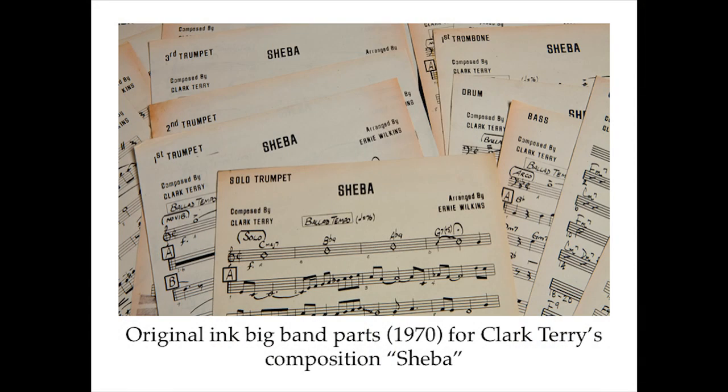So you can see a typical manuscript. Here's a typical archival problem. These are ink manuscripts from a 1970 big band arrangement that Clark performed all over the world for 10 years. And they're actually in pretty good shape, except you can see what's starting to happen. This paper's starting to deteriorate. So we rescue it. It's not just a fair use project. We first rescue it, make a work copy.